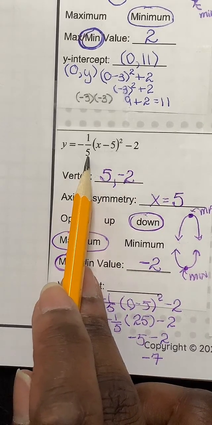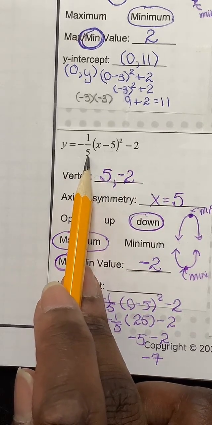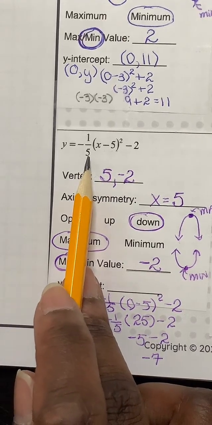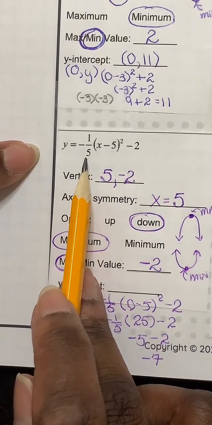I got to divide that 9 by basically a -5. That sucks, right? So you're not going to want to pick that.